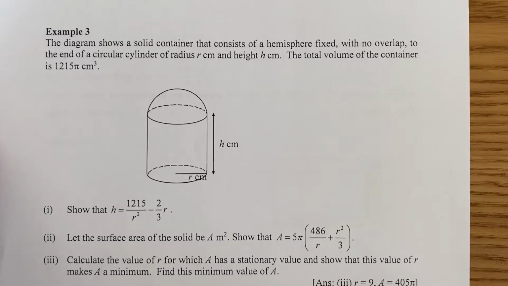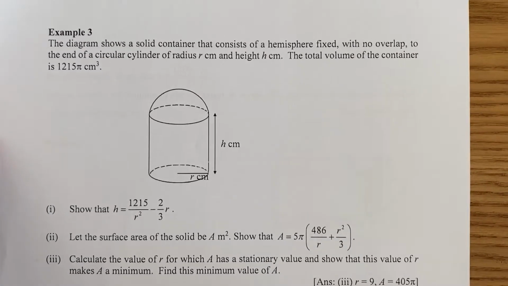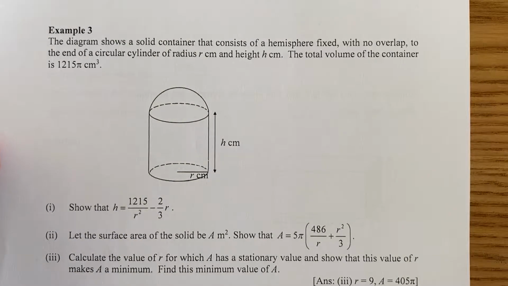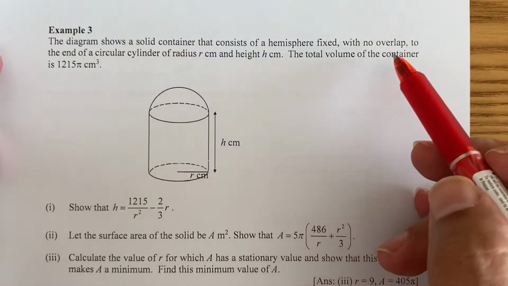Now for example 3, I shall not do the whole of the question. I will just emphasize the similarity between this example and the previous example, and I want you to follow through with it. Again, read the question very carefully, find the clue, and find what are the 3 variables that are related.